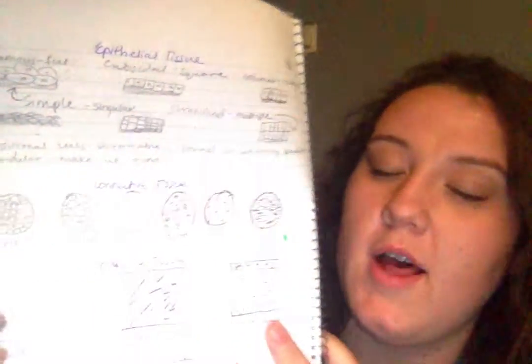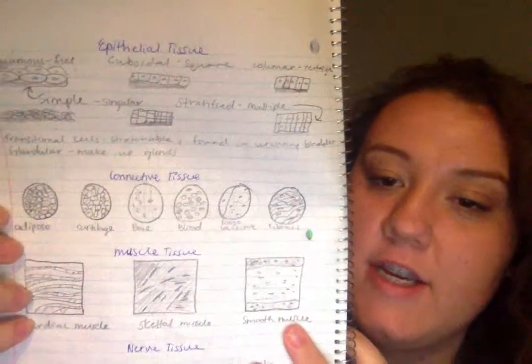And then we have different categories of the connective tissue, which I have some diagrams of. And we have the adipose, cartilage, bone, blood, loose connective tissue, and then the fibrous tissue.